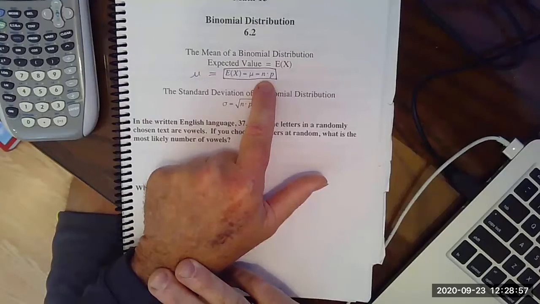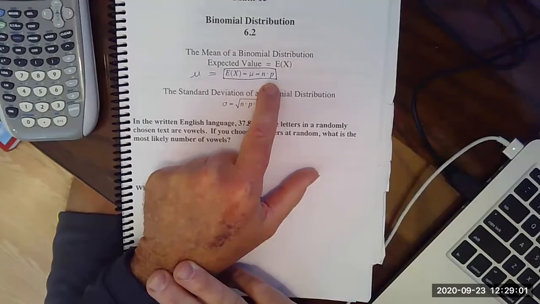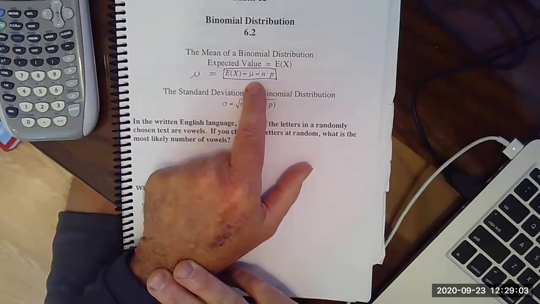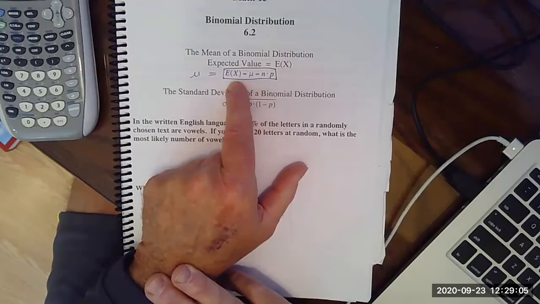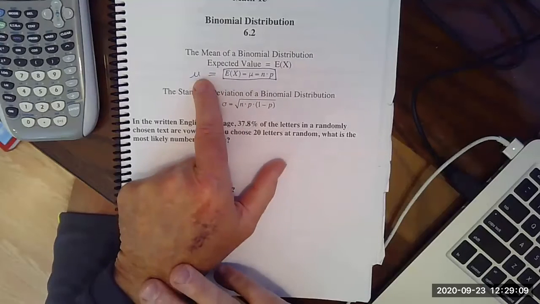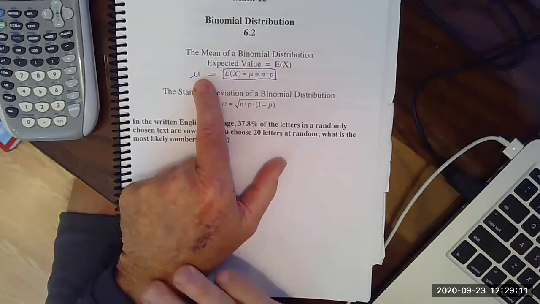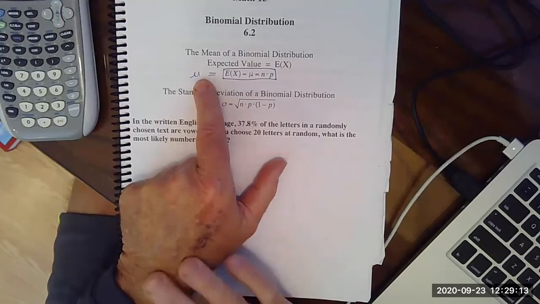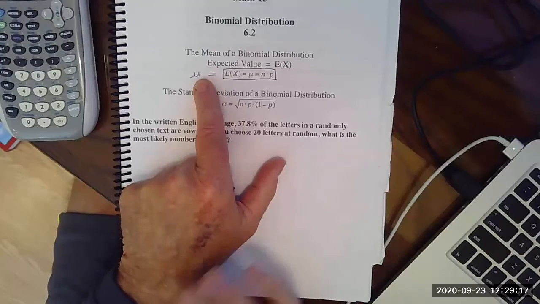Our n was 36 and our p was 34%, and I got about 12. So what's my expected value, or the average, should be about 12 point something, not exactly 34. It should be closer to 12.